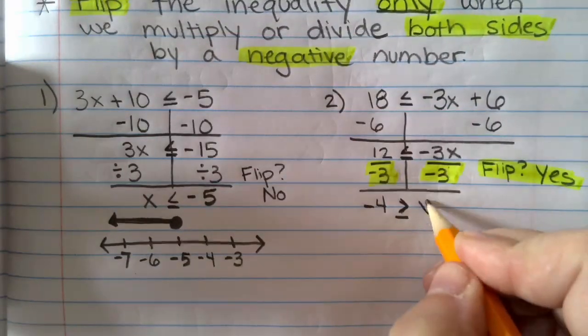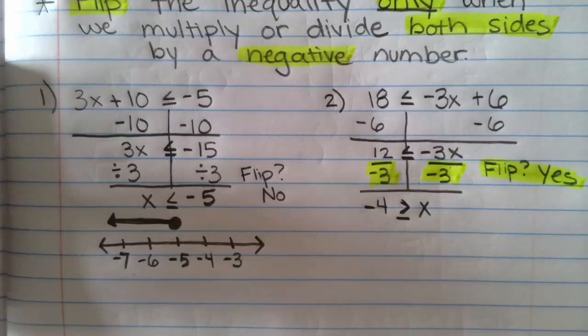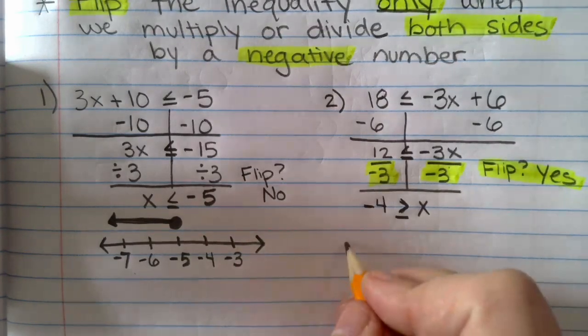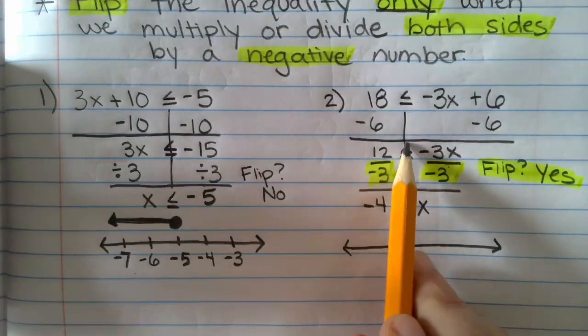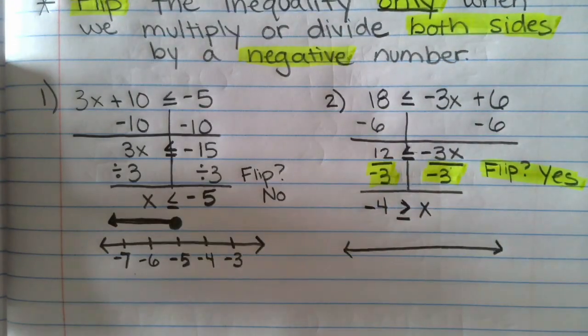X. Oh, you just flipped the thing? Yeah, so that's what it means by flip, is we're just sort of flipping the inequality from a less than to a greater than.